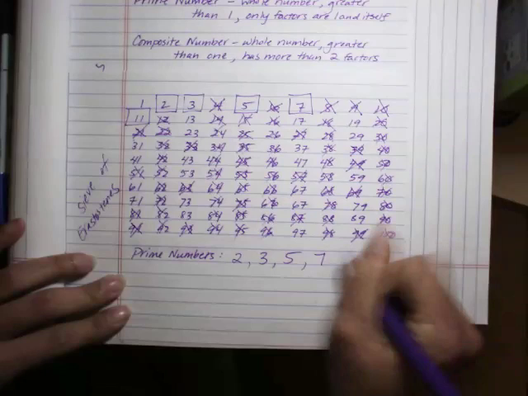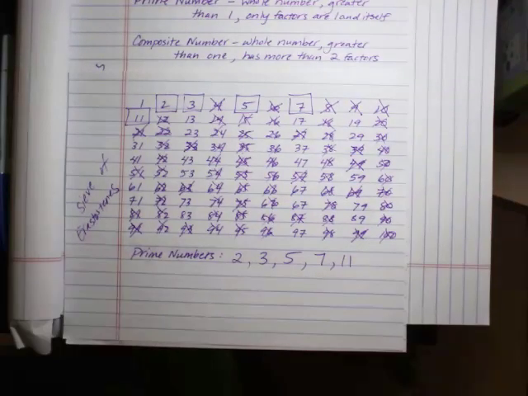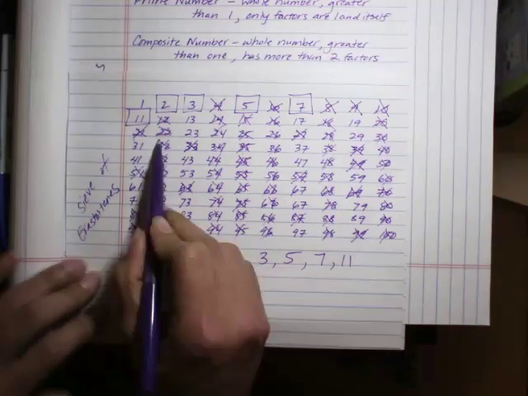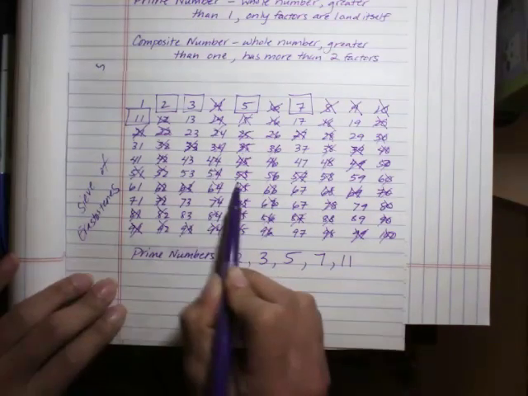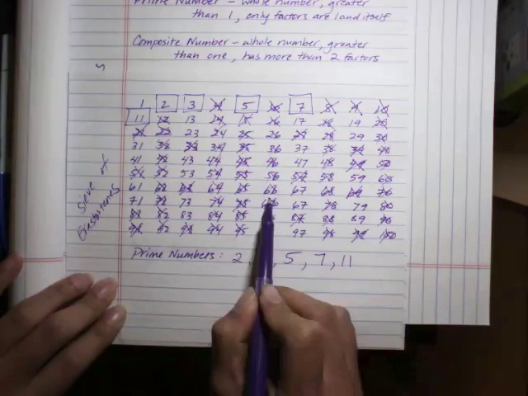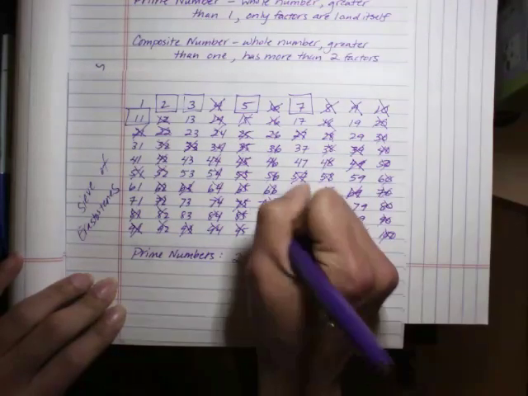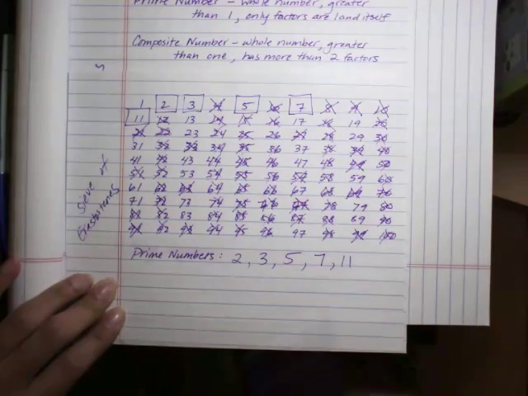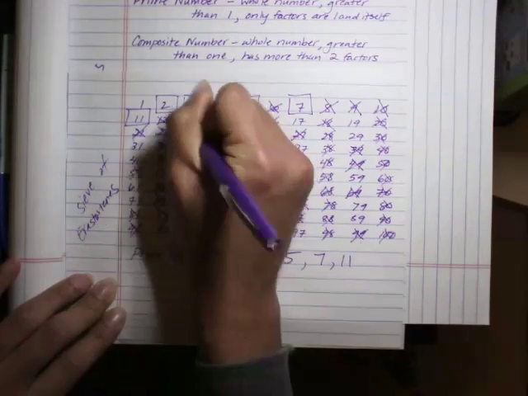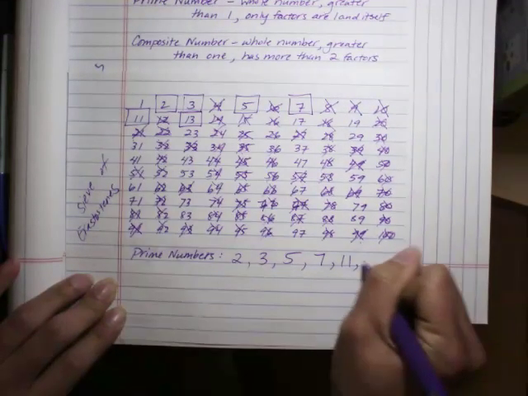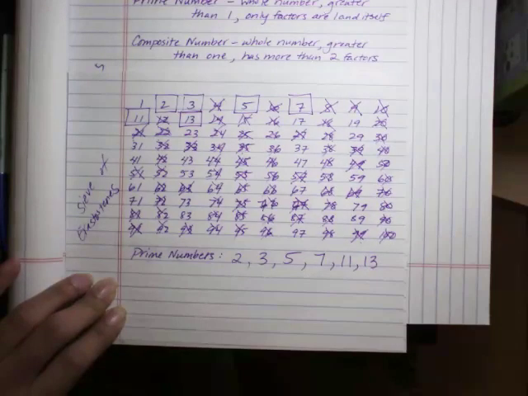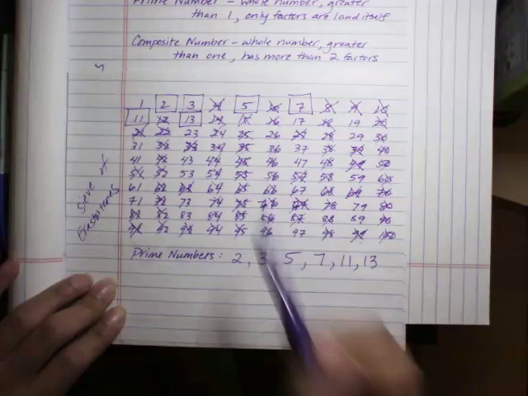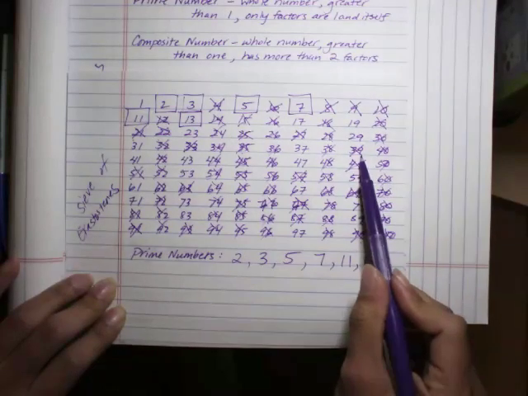After 7, we have 11. Multiples of 11 go 11, then 22, 33, 44, 55. All of these have already been crossed out. This should be a 7. That should be a 7. So that's crossed out. Then you're going to cross out multiples of 13. Multiples of 13 go 13, 26, 39, and so on.